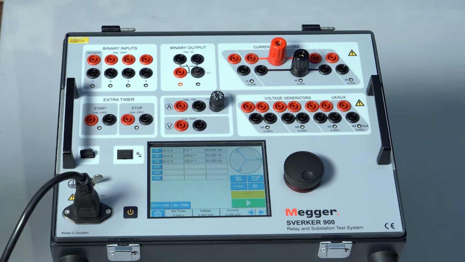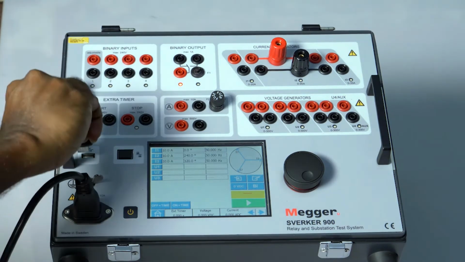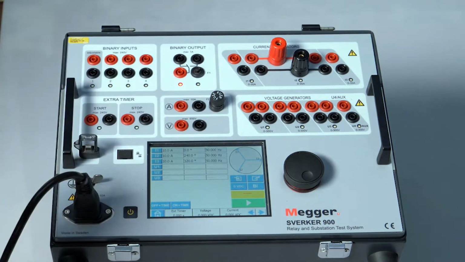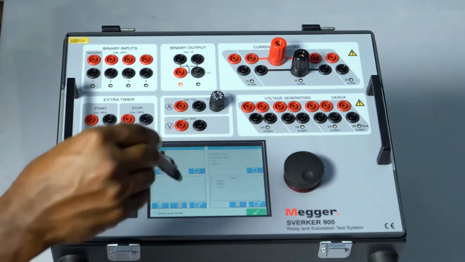SVERKER Viewer software can be used for quick reporting, graphical representation of results, and also table view of results. After completion of the test, the results can be copied using a USB from the SVERKER kit. So we can remove this and connect the USB. The results that are saved are available here as Main, Test 1, Engineer 1.